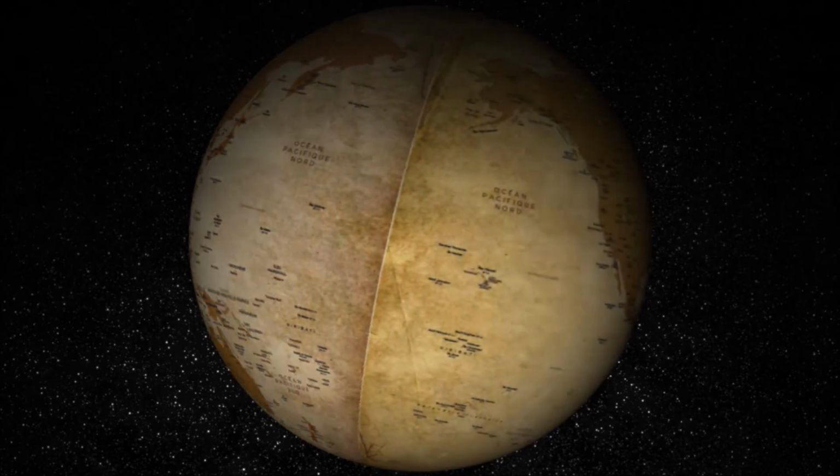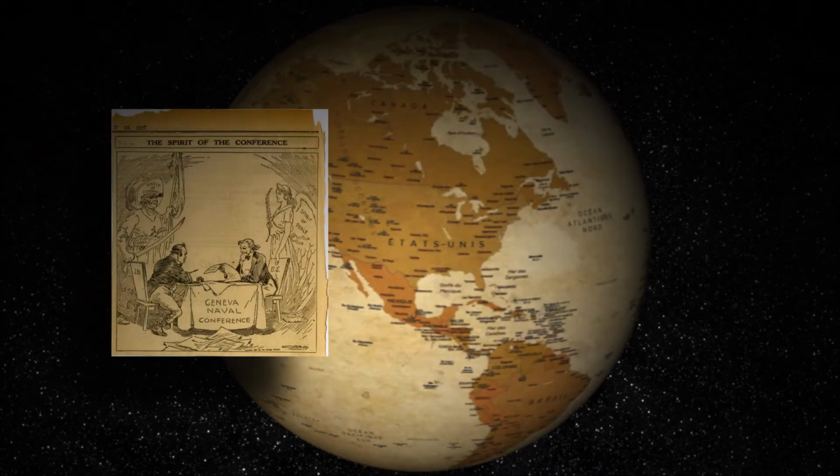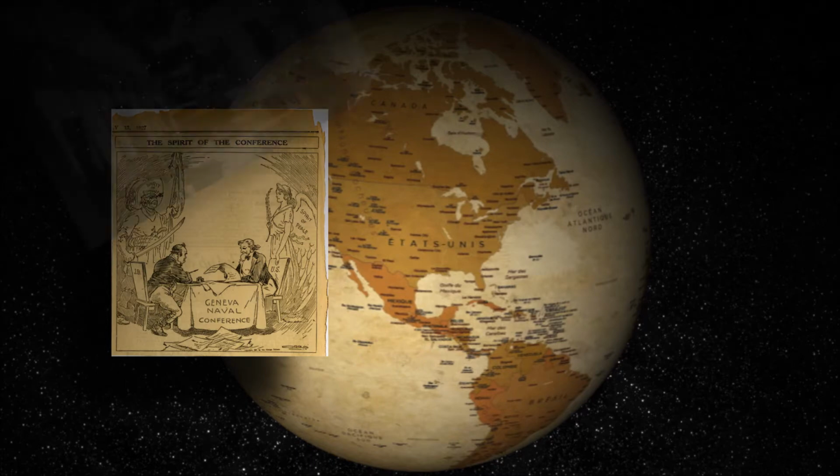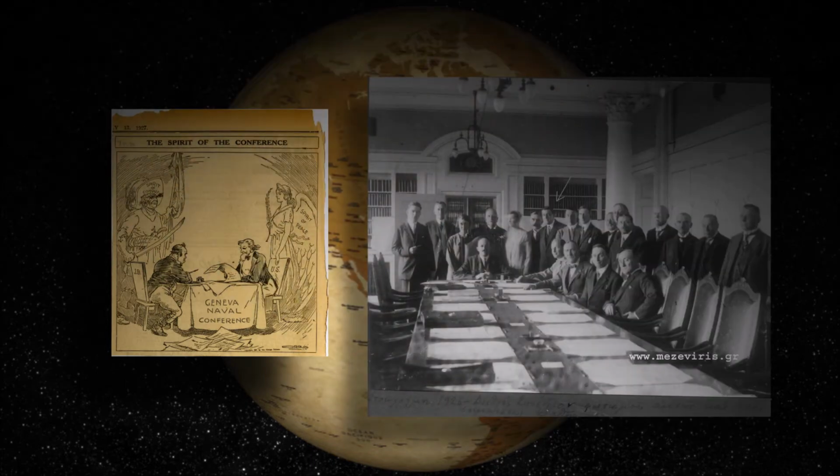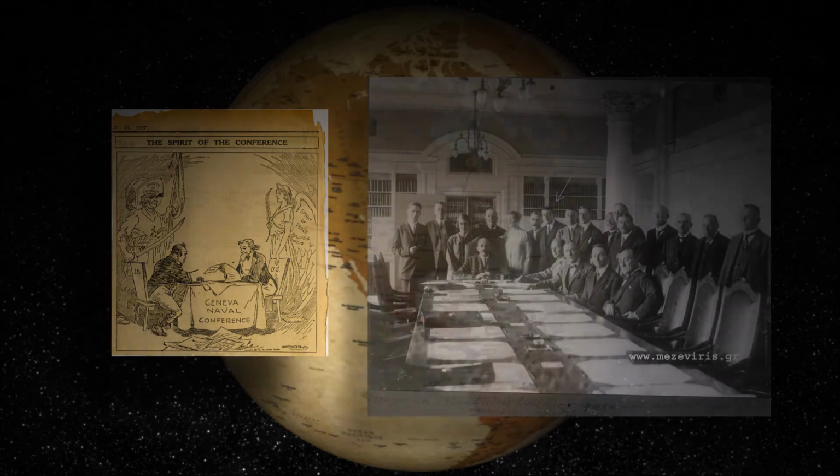The plan was drafted in 1927 following the Geneva Naval Conference and approved by the Secretary of War in May 1930. The plan was scrapped after the U.S. involvement in World War II.